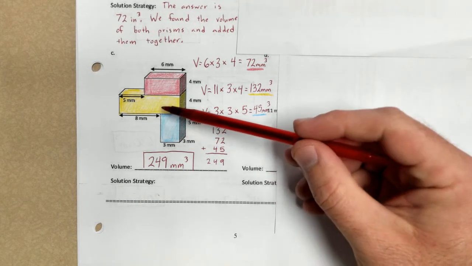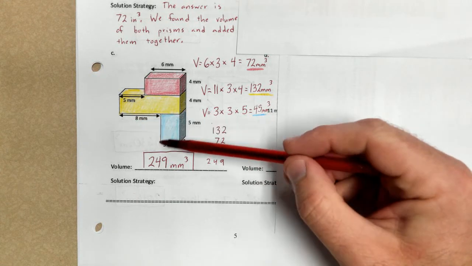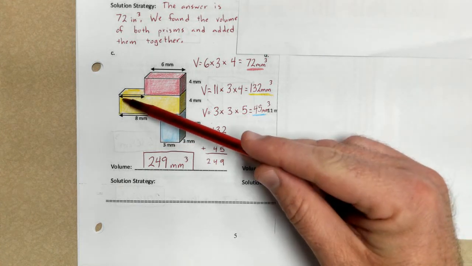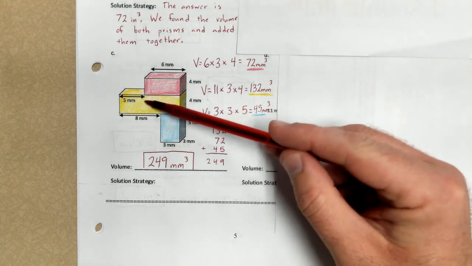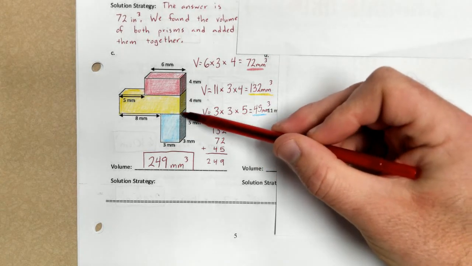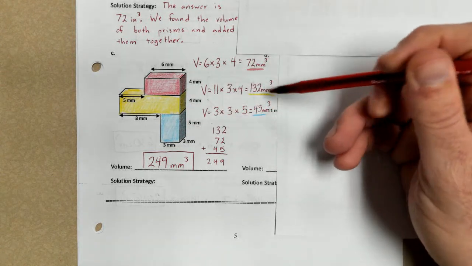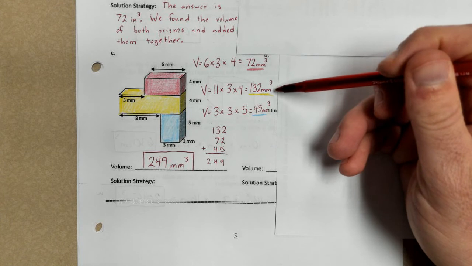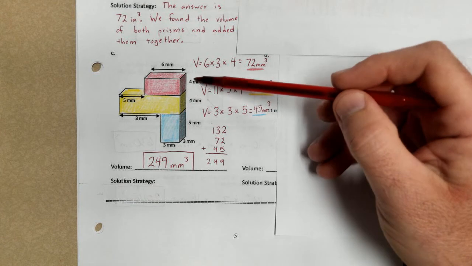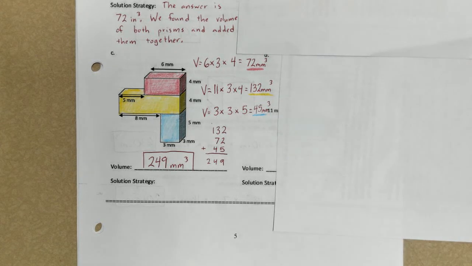Looking at the yellow one, we see 8 over here, but that's not the whole length. It's 8 and then 3 more. So 8, 9, 10, 11. Or if you prefer, 5 going this way plus 6 more with the red, 5 and 6 is also 11. So 11 times the width, which is the same as that one, 11 times 3, and then the height is 4. 11 times 3 times 4 should be 132. Up top, you've got length, width is going to be 3 again, and there's your height. Multiply those 3 together to get 72, add them all up, and there you are.